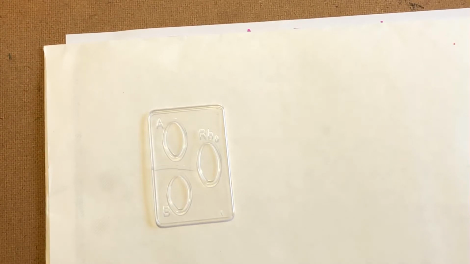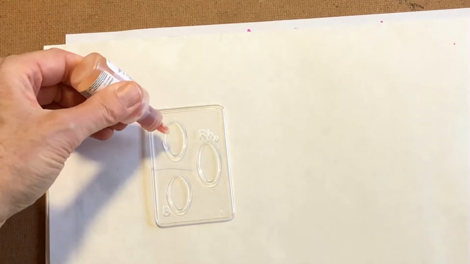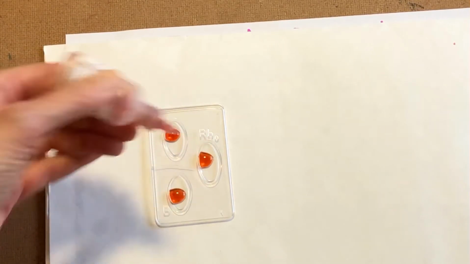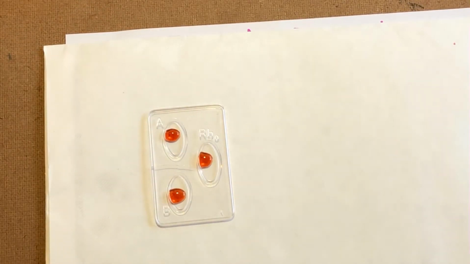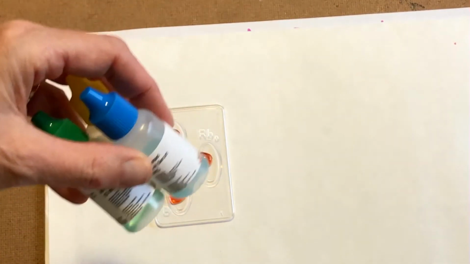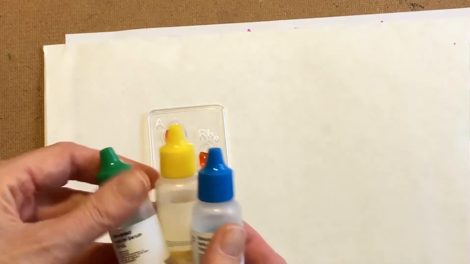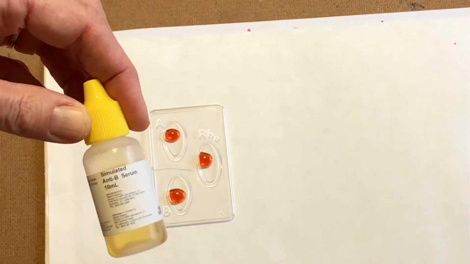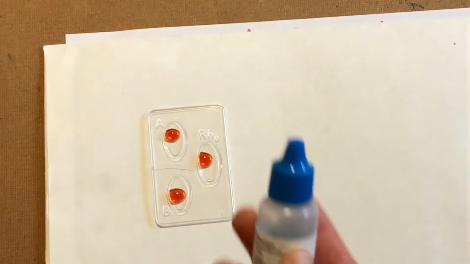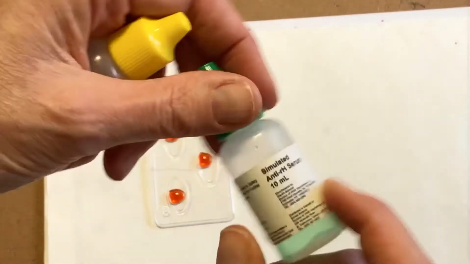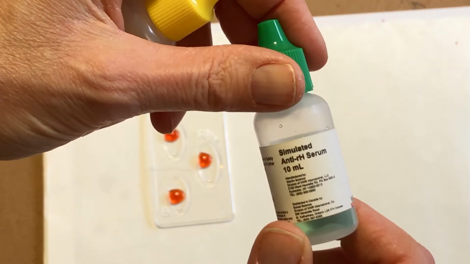So I'm going to put 2 drops of simulated blood. This is not real blood. Simulated blood in each of those, and I have these serums. There are 3 different types of serums here. The yellow one is anti-B. Don't know if you can read that. The blue one is anti-A. And the green one is anti-RH.